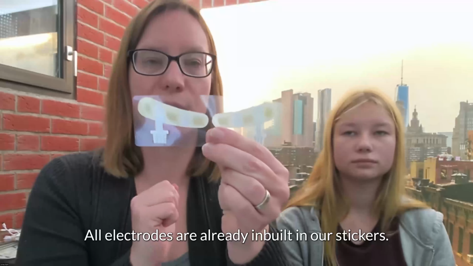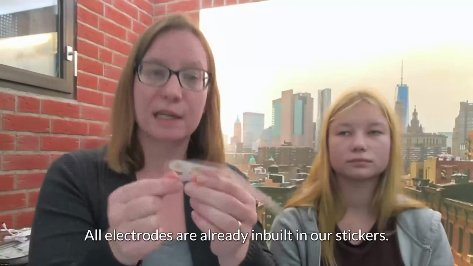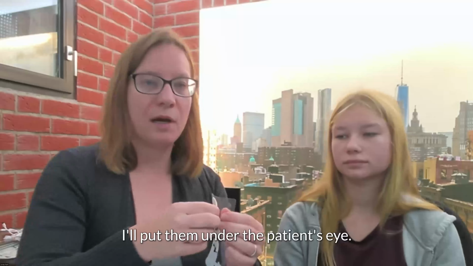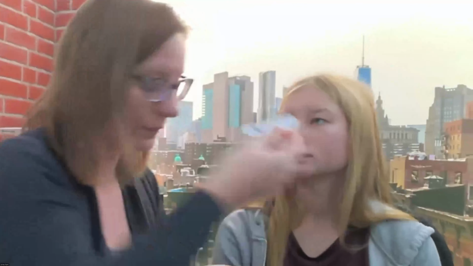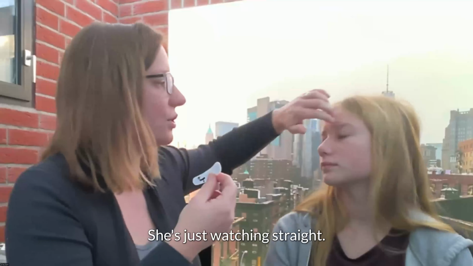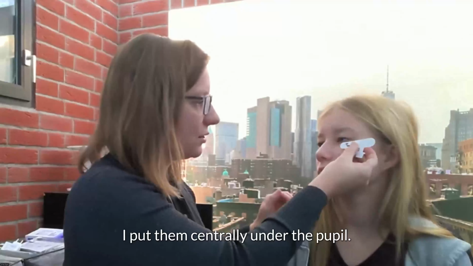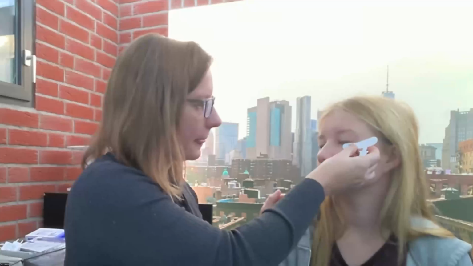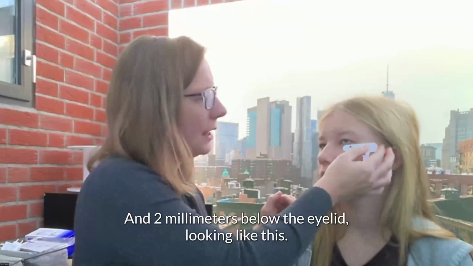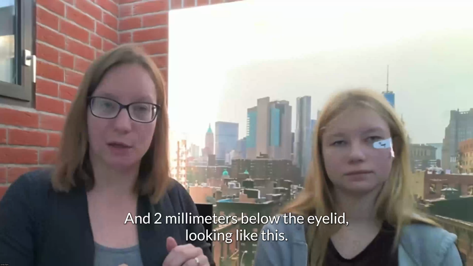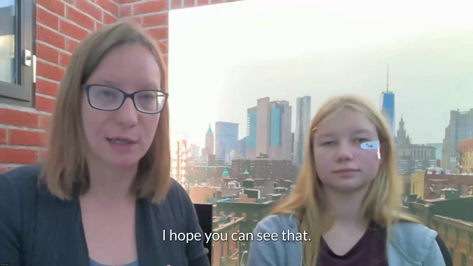All electrodes are already built into our stickers. I put them under the patient's eye. She's just watching straight. I put them centrally under the pupil and 2 millimeters below the eyelid, looking like this. I hope you can see that. And the second one is coming in a second.